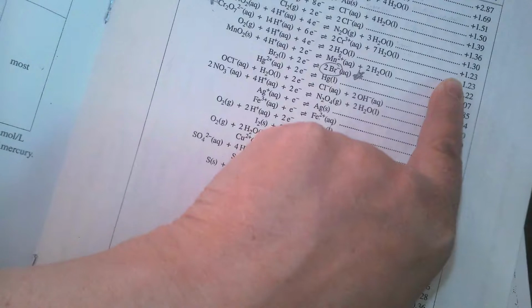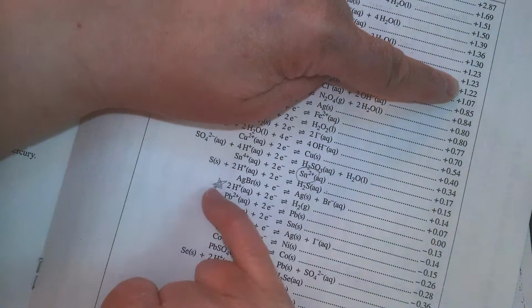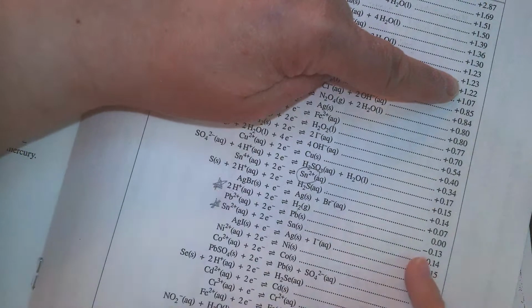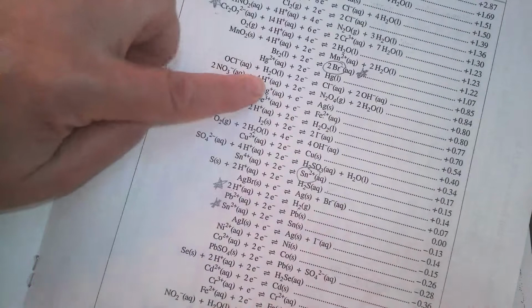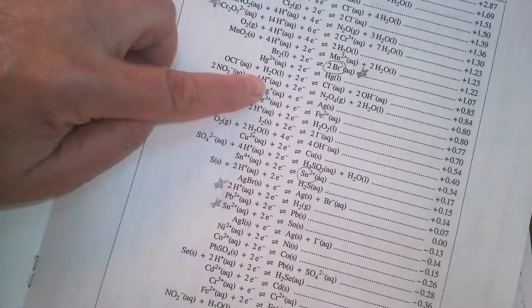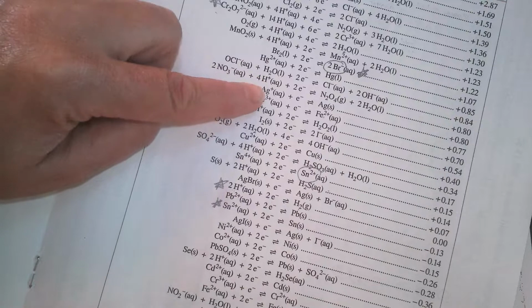When I go across, my reduction potential is plus 1.23 volts. And when I look at hydrogen going in this direction, because this is going to be my oxidation half reaction, it's 0. If I was looking at silver and magnesium, so I've got silver at plus 0.80. Actually, let's not do that.